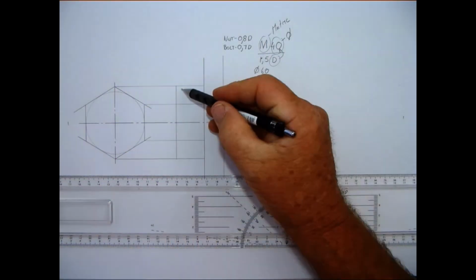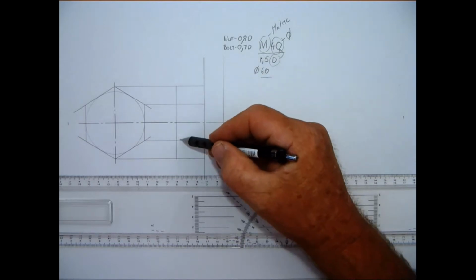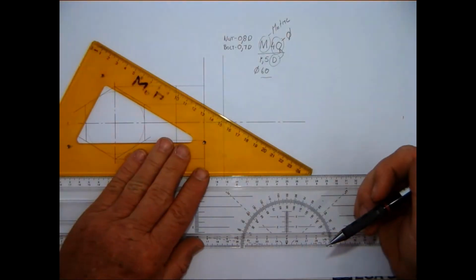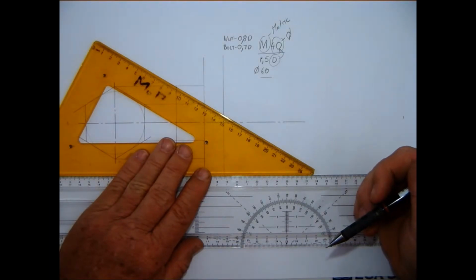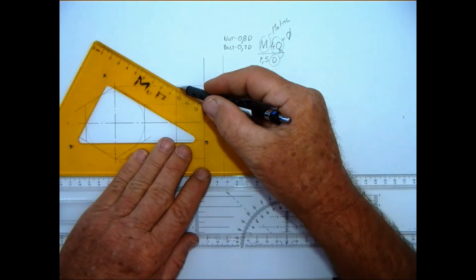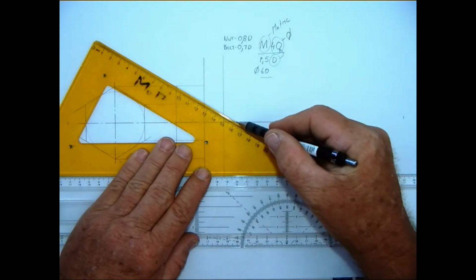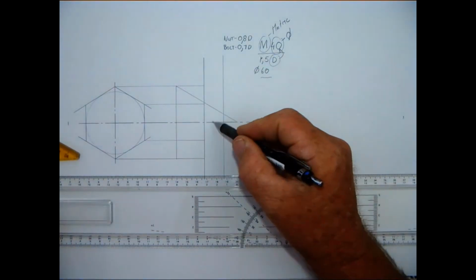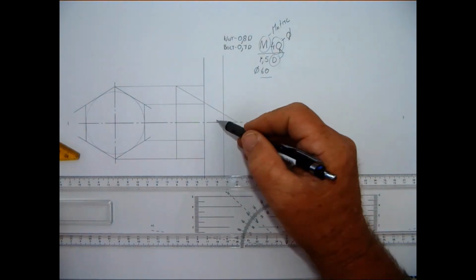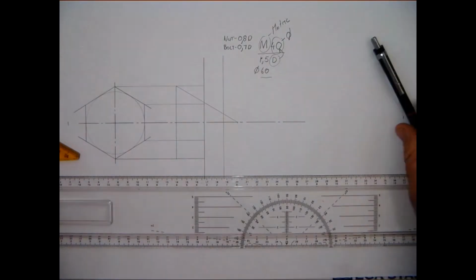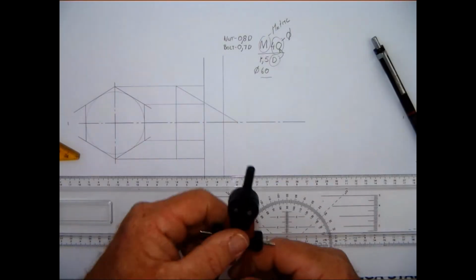Now what we need to do is draw these little curves, and for us to be able to do that, we draw a construction line from that top point at a 30-degree angle to the center line. That angle must be 30 degrees. That'll give us a point here, and that will be our first construction point.